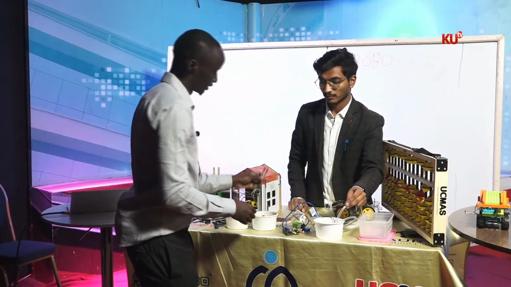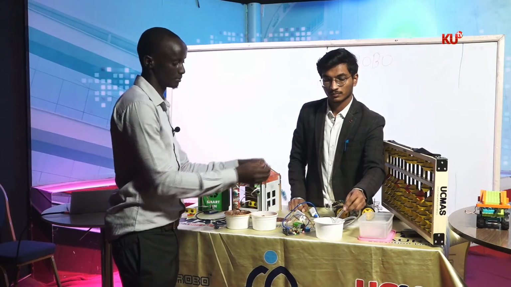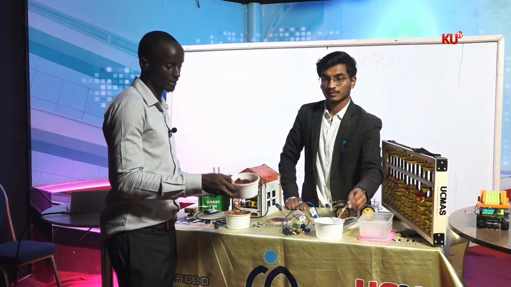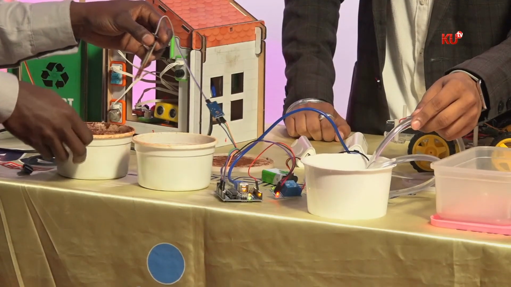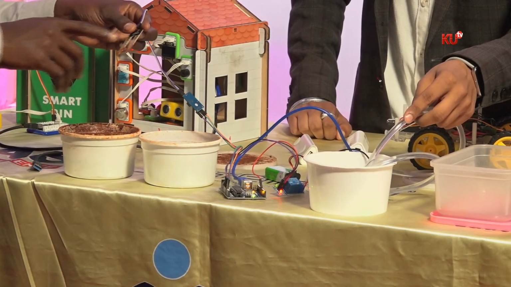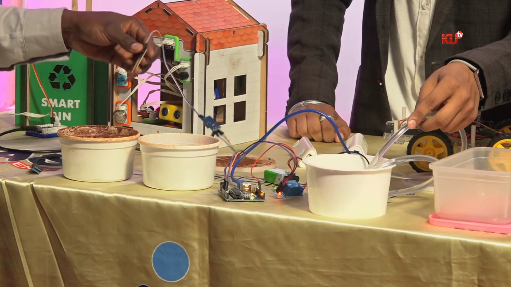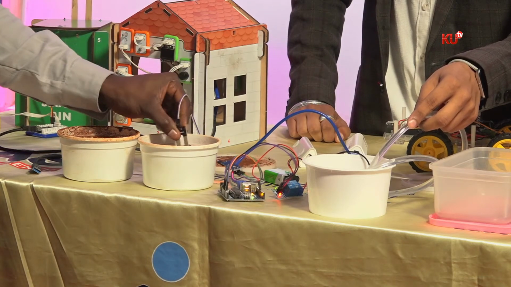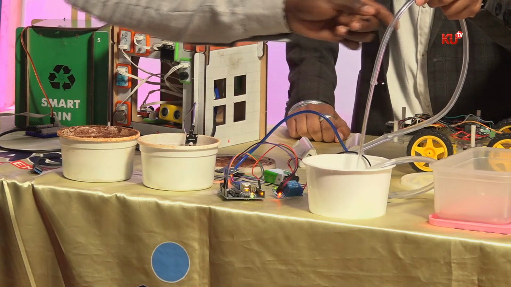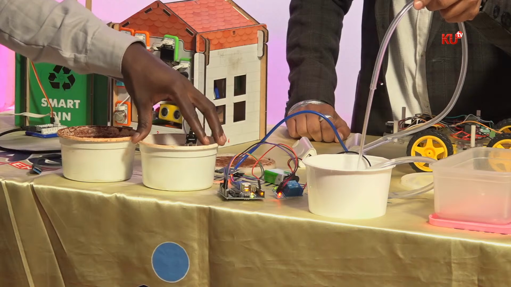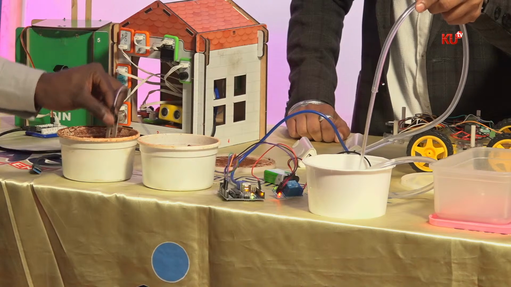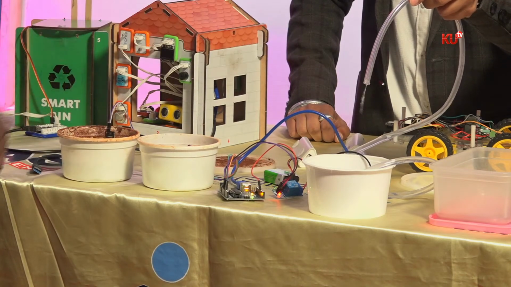So what we are going to do, we are going to test how our smart water plant system works. As you can see here, I have two bowls. The first bowl consists of dry soil. The other one consists of wet soil here. I'm going to put this sensor here. It is called a moisture sensor. I'm going to put it on the dry soil here. As you can see, whenever I put it on the dry soil, water comes out. That means the soil here is dry and it requires some irrigation. But whenever the soil becomes wet, it stops pumping the water.